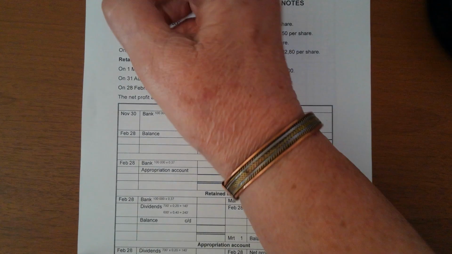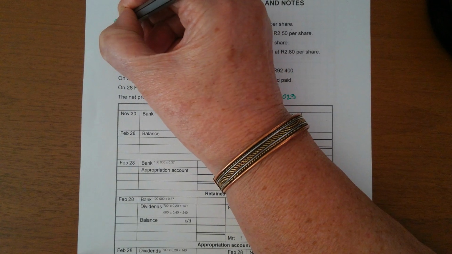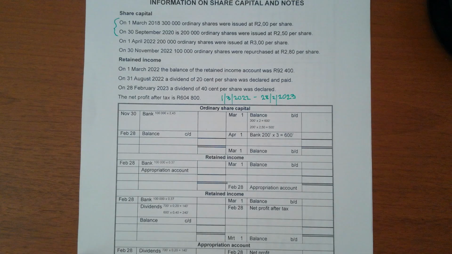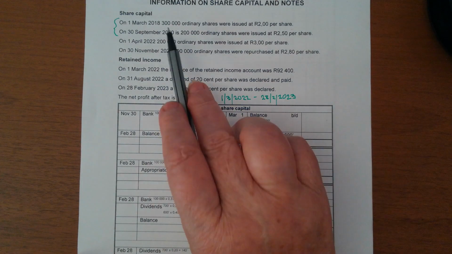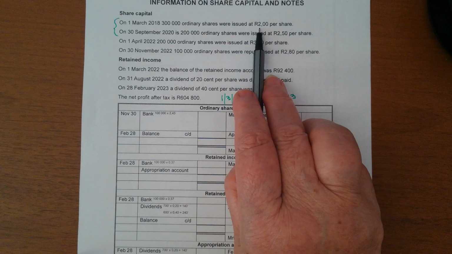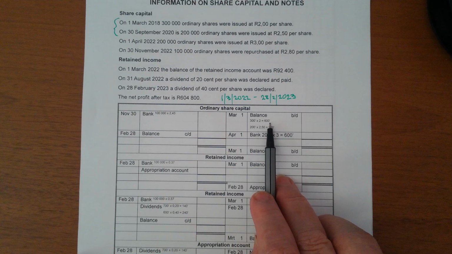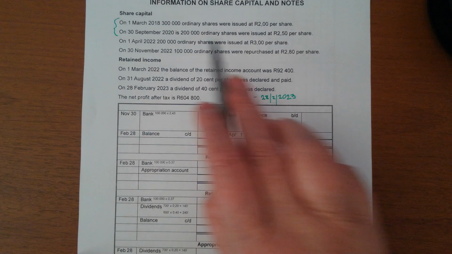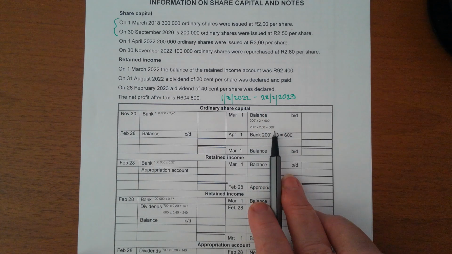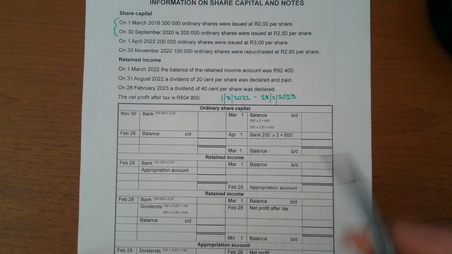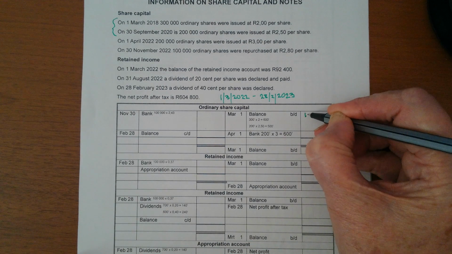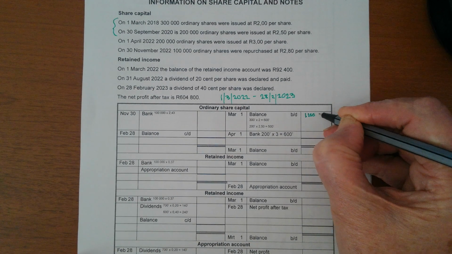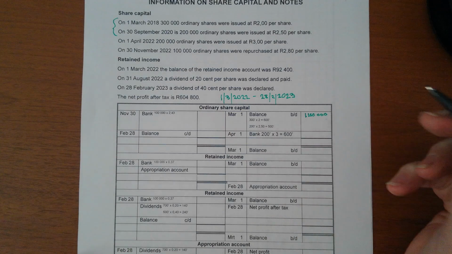So first of all, I have to determine what is the value of my share capital at the beginning of the year. So I will multiply the 300,000 with 2, and that will give me 600,000 Rand. And then I will multiply the 200,000 with R2.50. That will give me 500,000. So my opening balance is 1.1 million Rand.